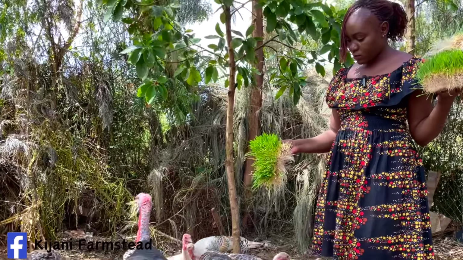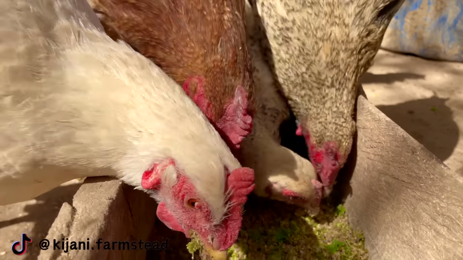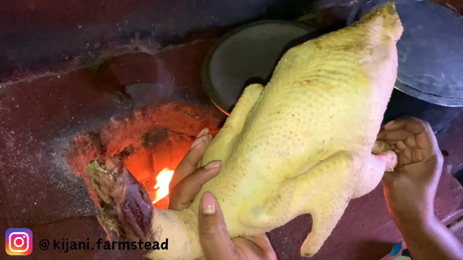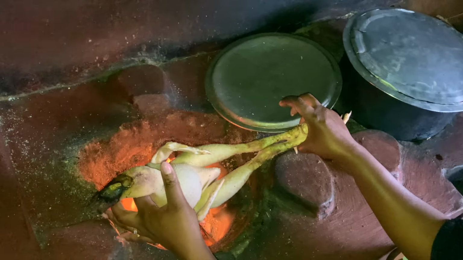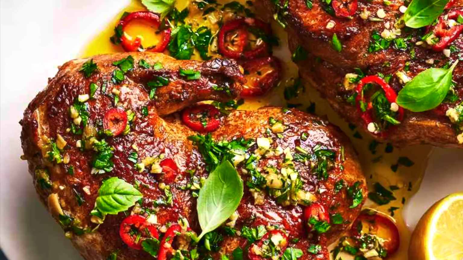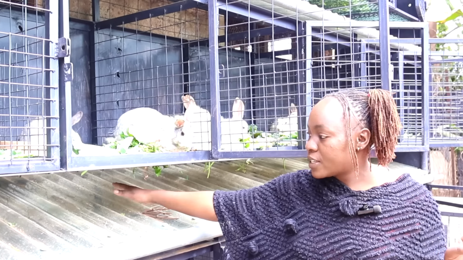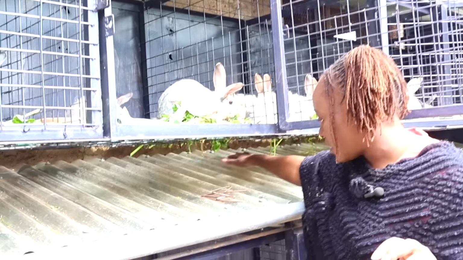Here at Kijani Farmstead, we practice free-range poultry farming to reduce feed costs and improve meat quality. We also introduced rabbits in self-cleaning cages, reducing labor and maintaining hygiene.